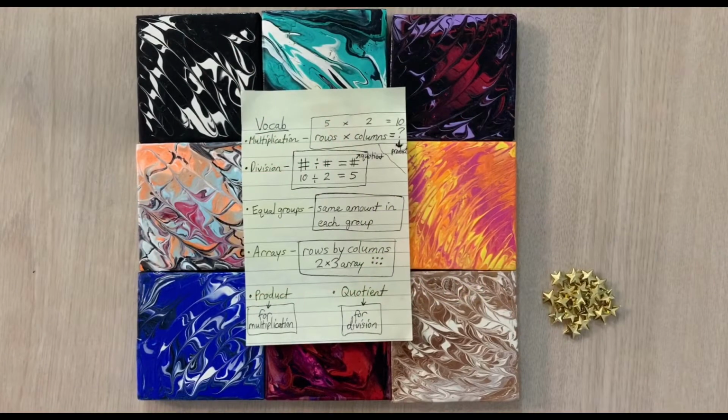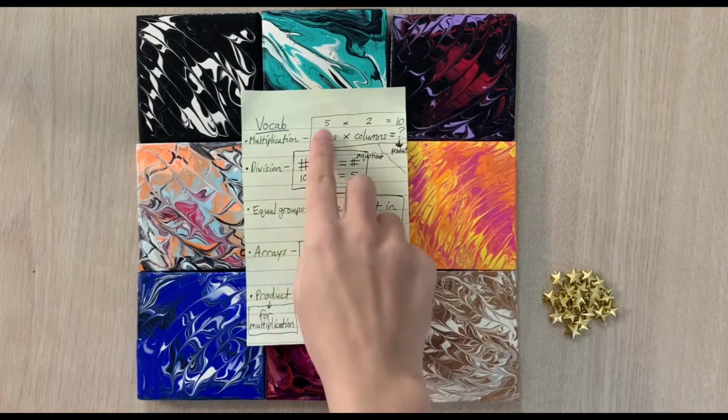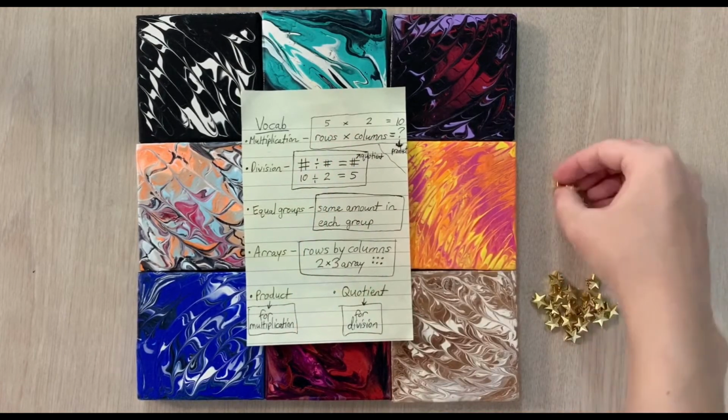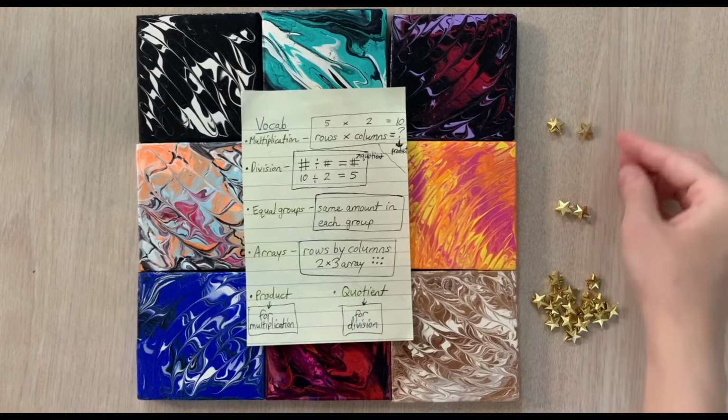So first, let's review some vocabulary terms. Our first word is multiplication. Multiplication is when we multiply the rows by the columns to find the product. I'll show you what I mean. Say I have 5 rows multiplied by 2 columns, and I want to find out what the product is, what the answer is, the total amount.